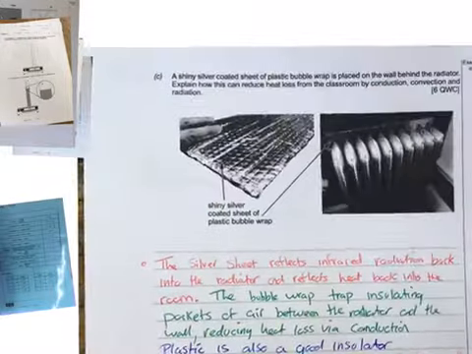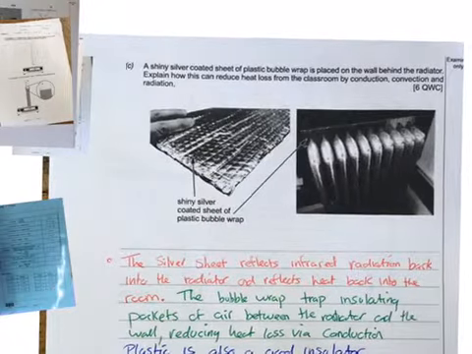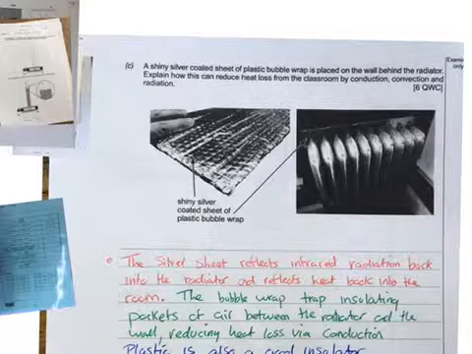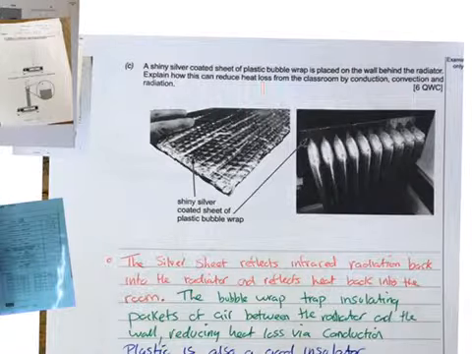And then part C: a shiny silver coated sheet of plastic bubble wrap is placed on the wall behind the radiator. Explain how this can reduce heat loss from the classroom by conduction, convection, and radiation. So that's the 3 types of heat transfer there.